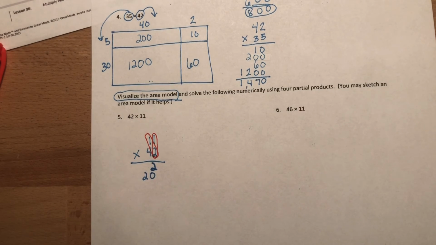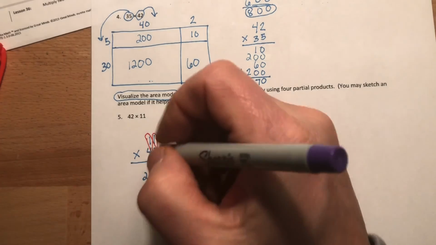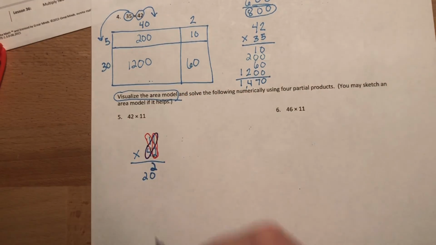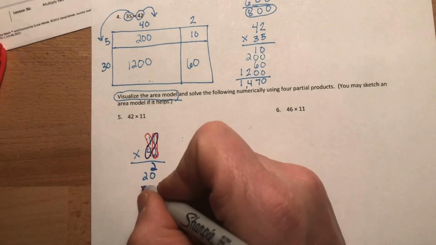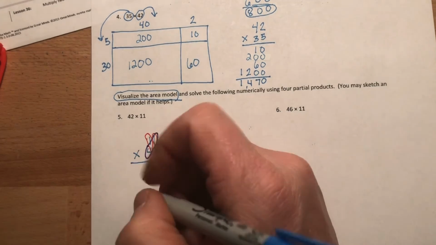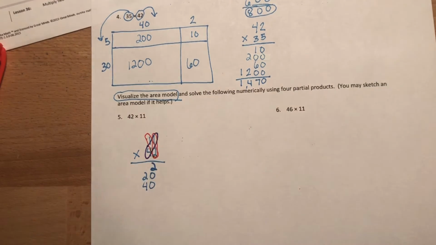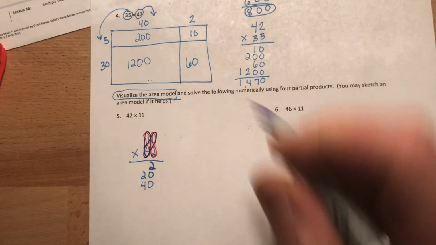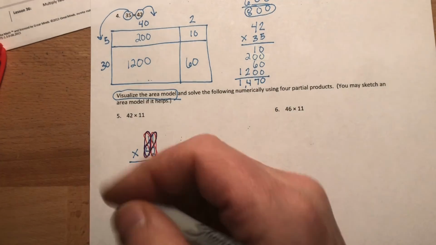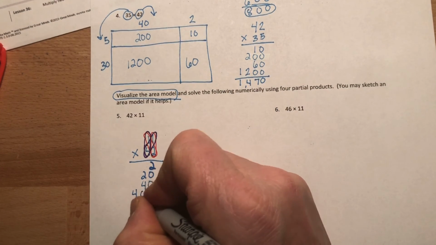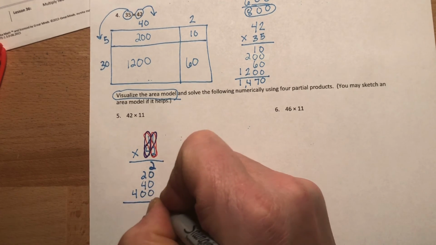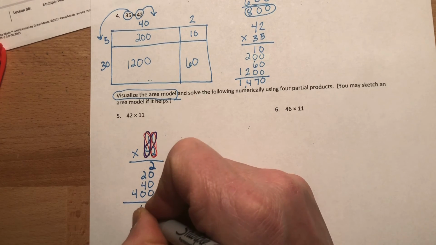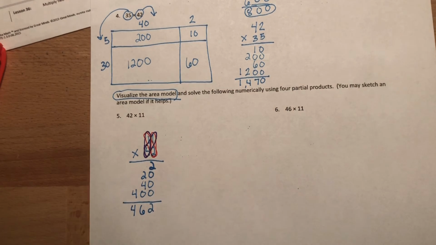That's what I got. Now, I got to get this 4 involved, so I need to do this 40 times 1. Remember that 4 is in the tens place, so that comes out to be 40. And then I need to do 40 times 10. And that comes out to be 400. And let's add them up. 2 plus 4 plus 0. And 4. 462.